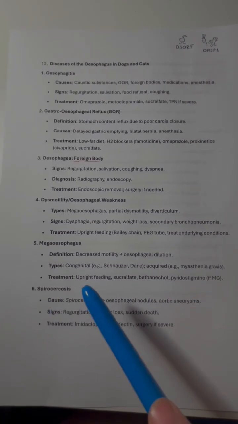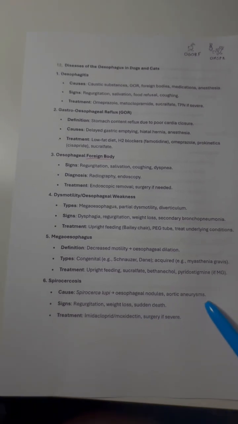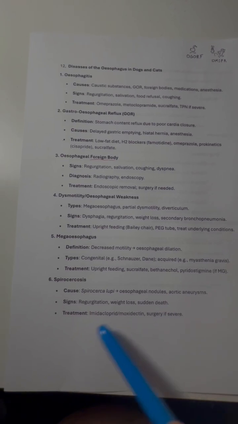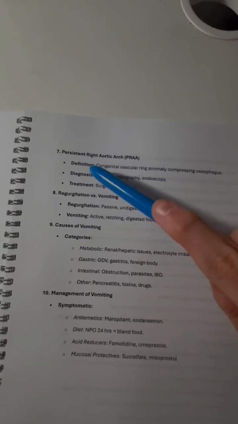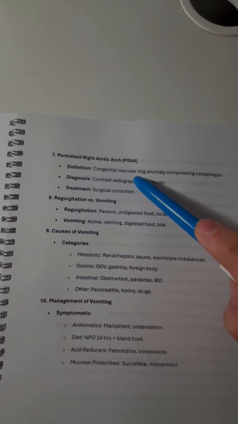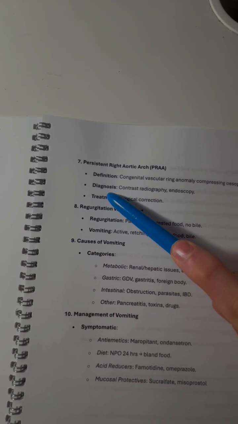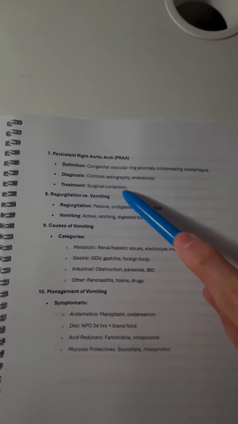In spirocercosis, the cause is Spirocerca lupi. It causes esophageal nodules and aortic aneurysms. The signs are regurgitation, weight loss, and sudden death. The treatment is moxidectin. For persistent right aortic arch, the definition is it's a congenital vascular ring abnormality compressing the esophagus. The diagnosis is contrast radiography and endoscopy, and the treatment is surgical correction.